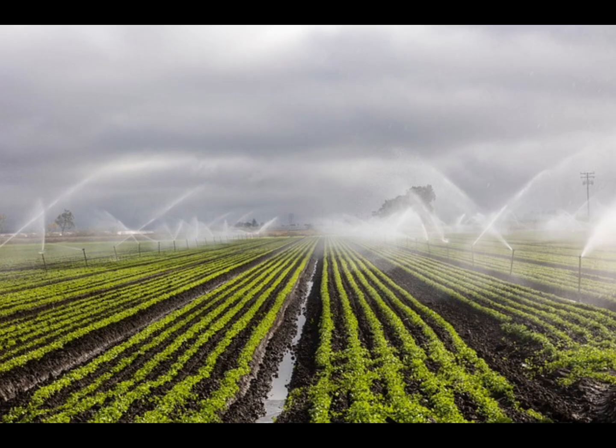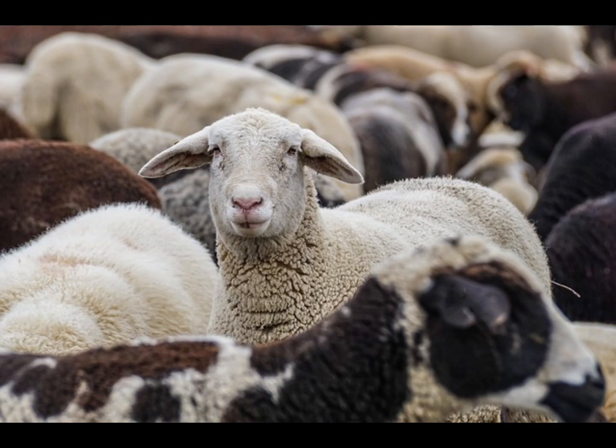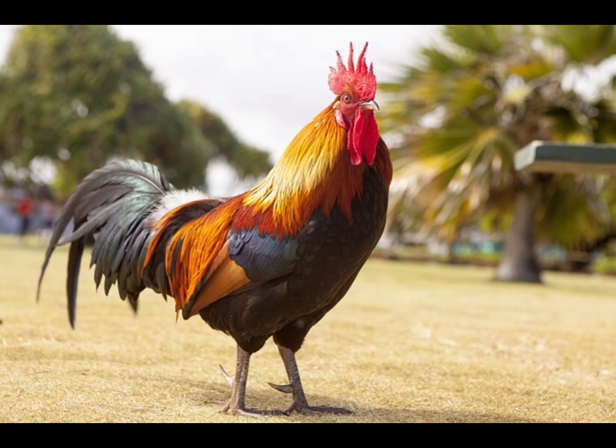For example, crops need fertile soil, enough water, sunlight, and suitable temperatures to grow well. Livestock also require clean water, fresh air, good grazing, and comfortable environmental conditions. When these factors are balanced, agricultural production improves.